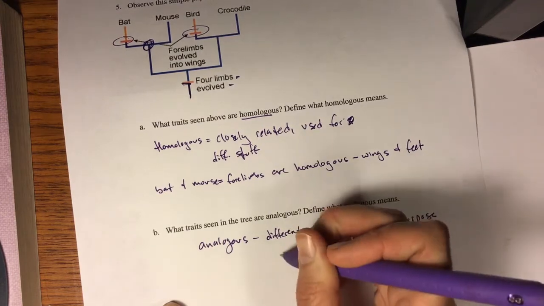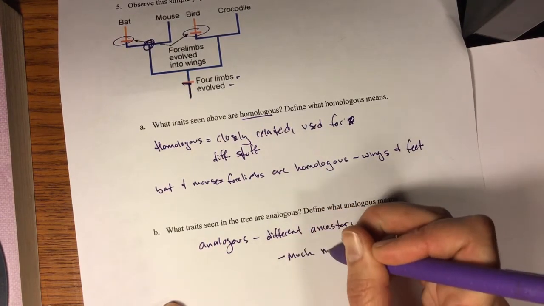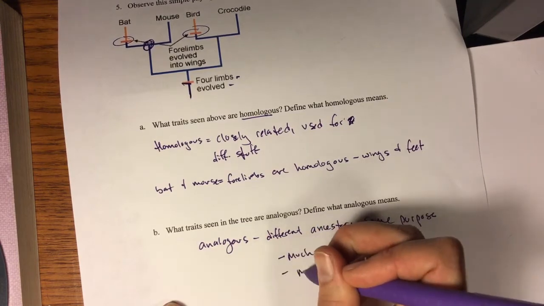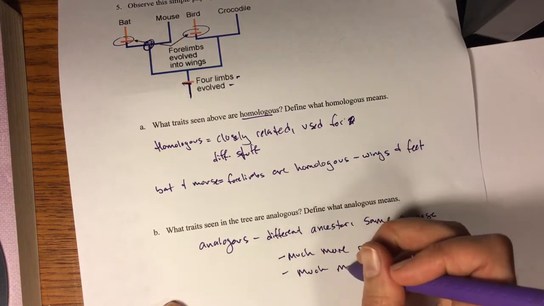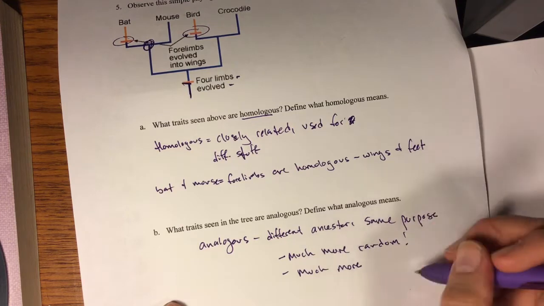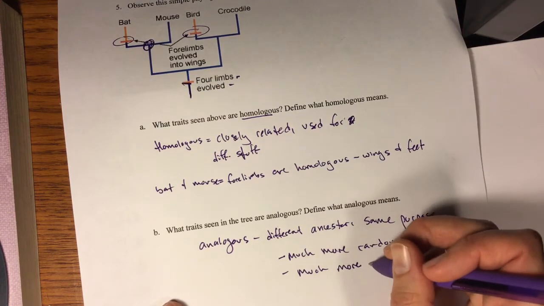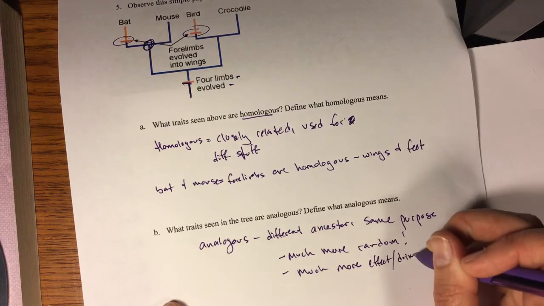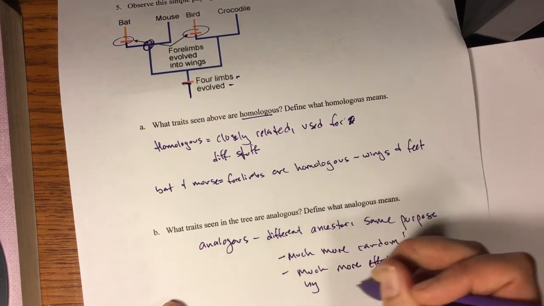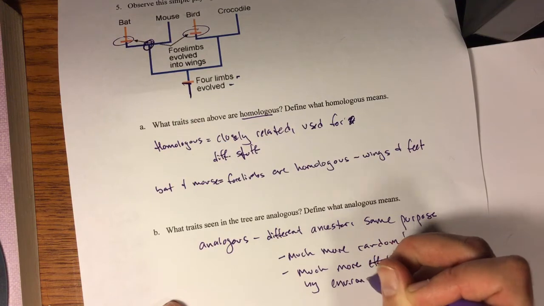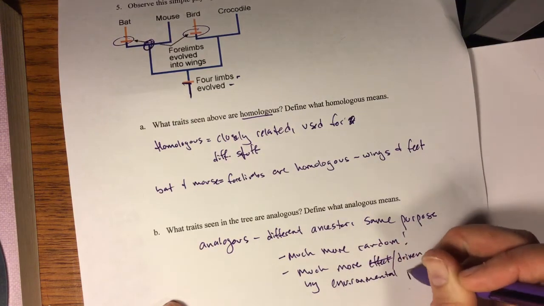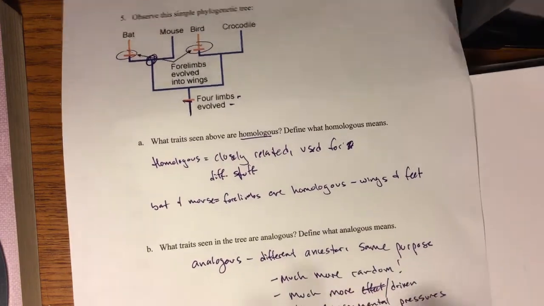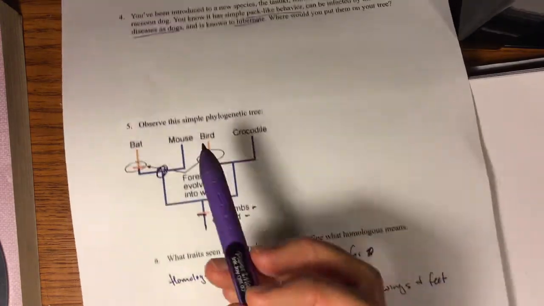It's much more random. And it's much more affected, or driven, let's say driven, by environmental pressures. So somewhere in evolutionary history, there was a rodent that said, you know what would be awesome?